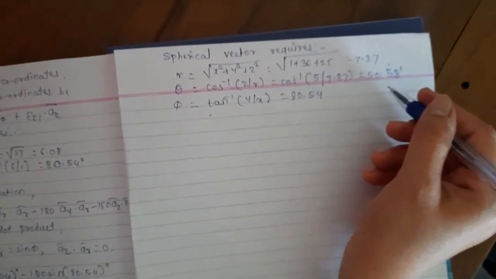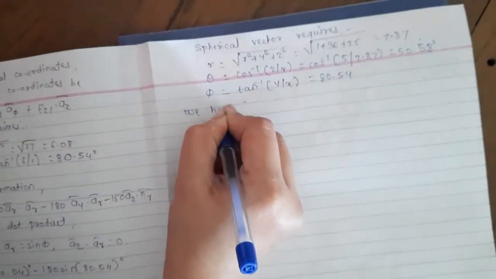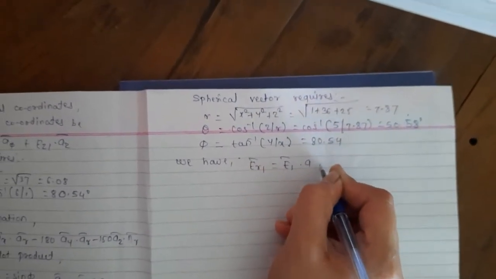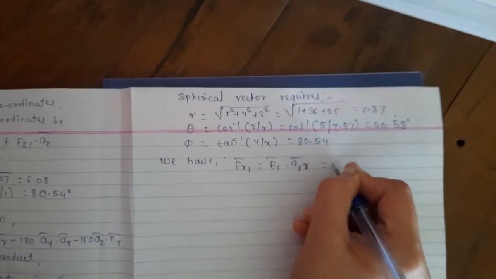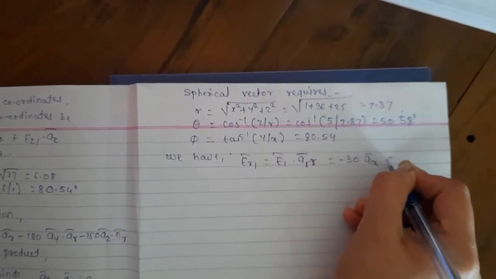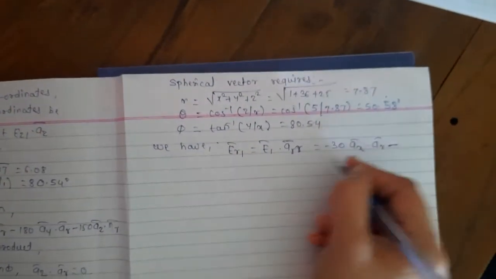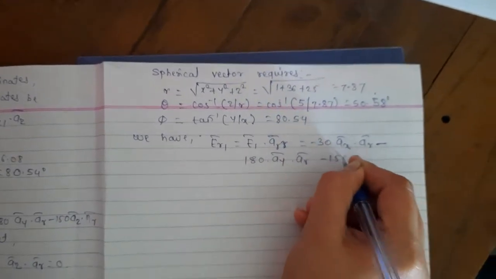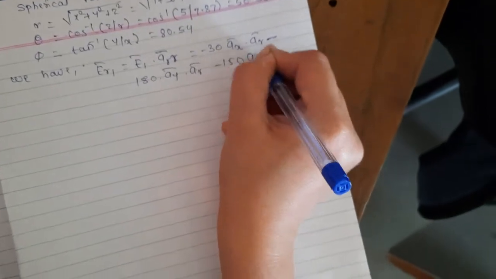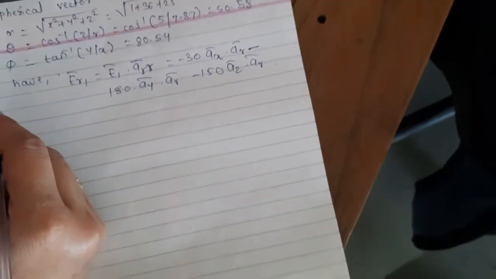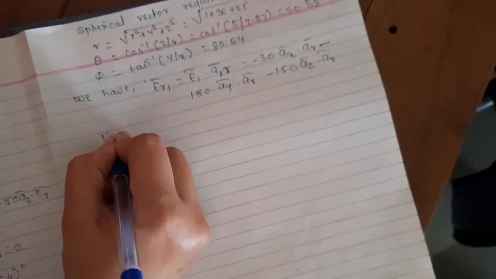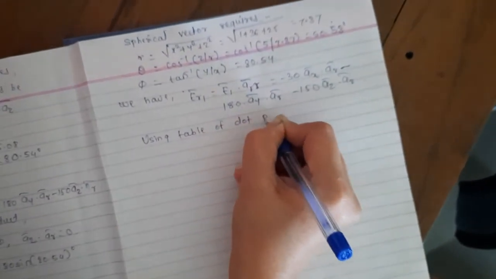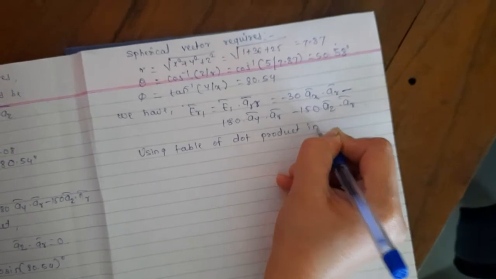So we now have the equation for ER1. ER1 is equal to E1 bar dot AR bar. So it is minus 30 AX bar dot AR bar, minus 180 AY bar dot AR bar, minus 150 AZ bar dot AR bar. Now using the table of dot product in spherical coordinate.